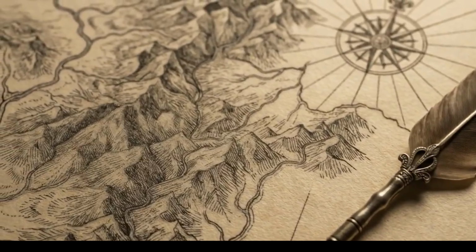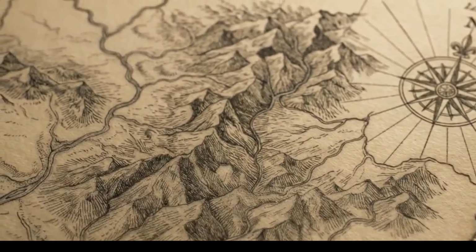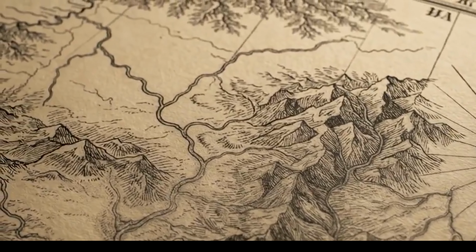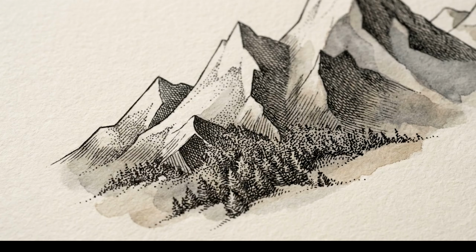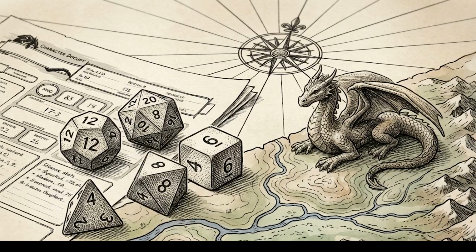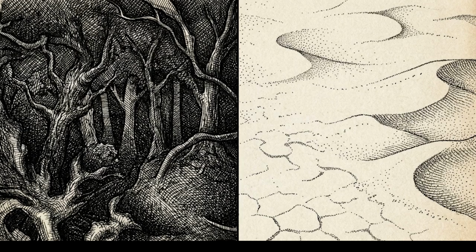There is a universal appeal to a good fantasy map. We love tracing the ink across old parchment, imagining the dense forests and jagged mountain peaks waiting inside those stylized borders. But even in a world filled with dragons and magic, amateur maps often trigger a subtle alarm bell in our brains. Something feels out of place, and we instinctively doubt the landscape.